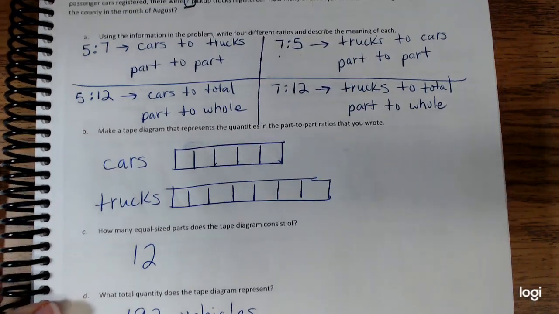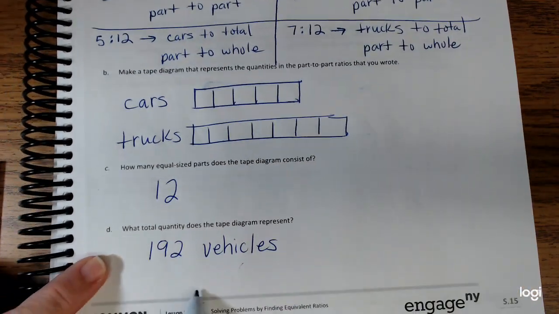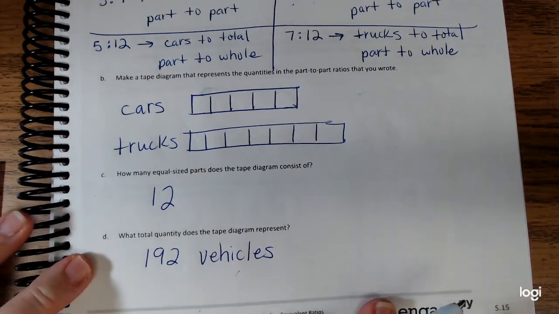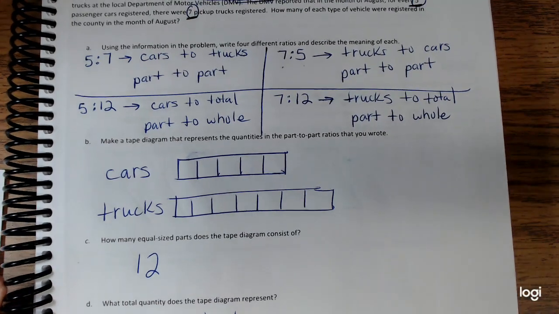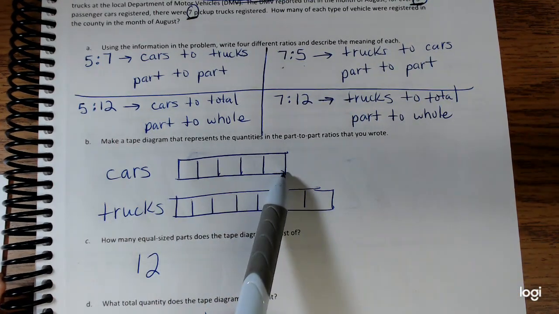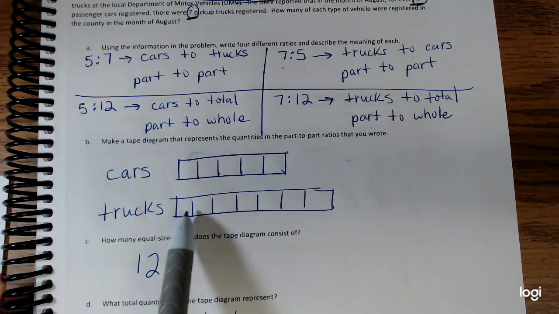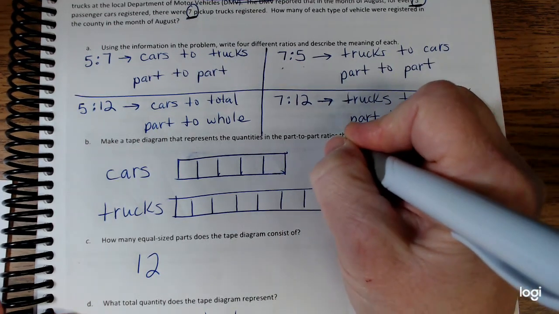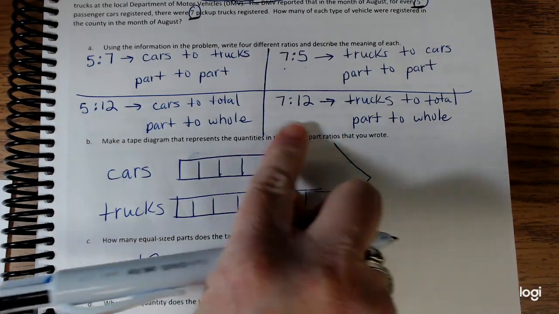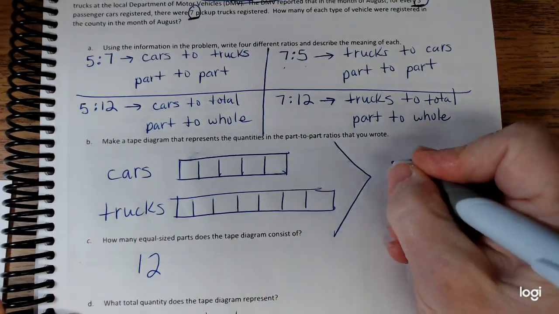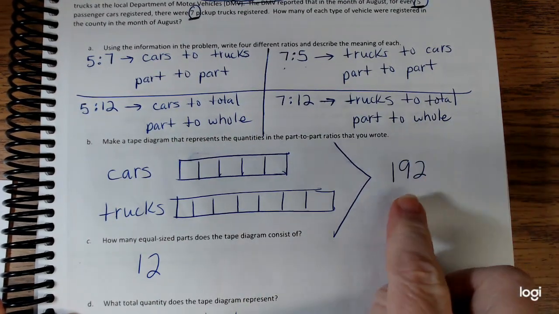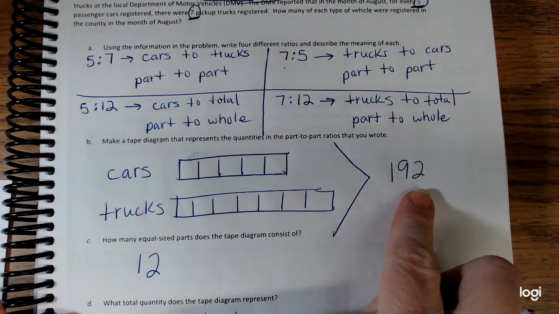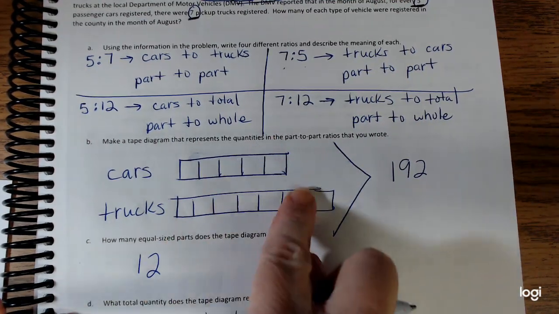Okay, well, before we turn the page, 192 vehicles we said for the total. So our ratio was, for every 5 cars that are registered, we have 7 trucks. The total is 192. So I'm going to come over here and say this whole group, all of this, has to equal 192.